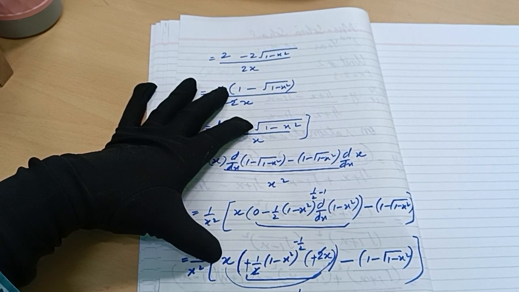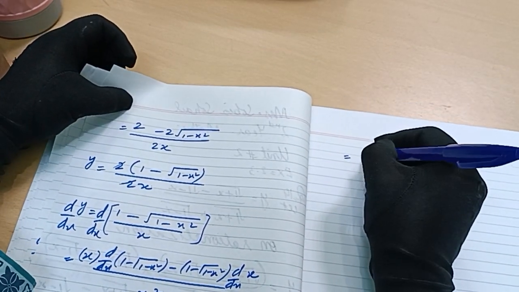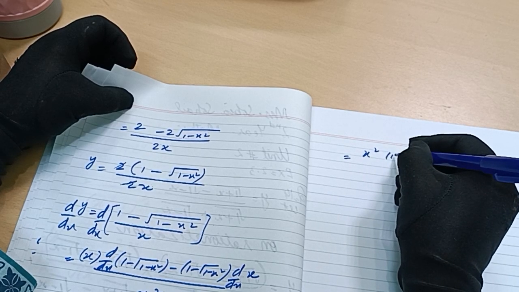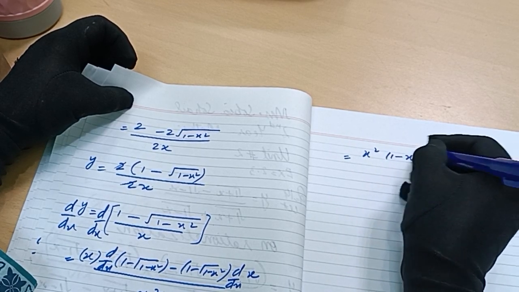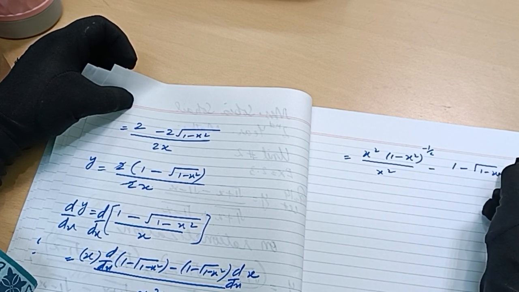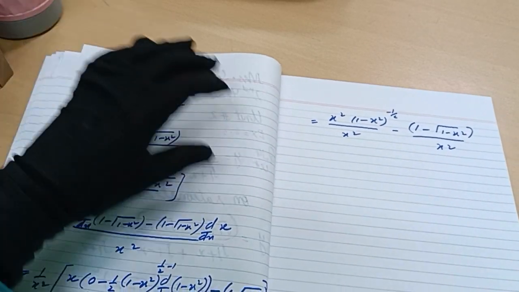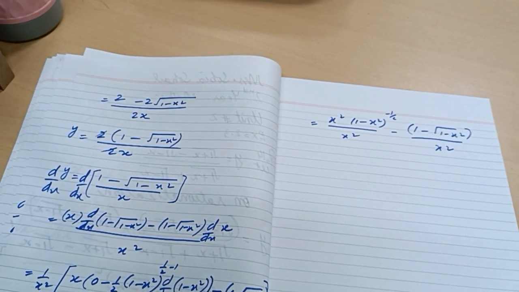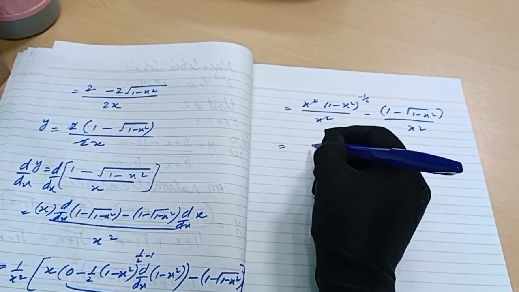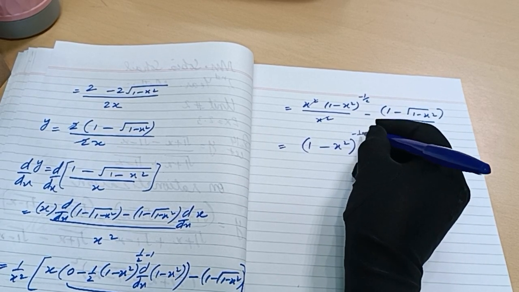Now I can write x square here, divided by both, x square and 1 minus x square power minus 1 by 2 divided by x square, and minus 1 minus of 1 minus x square divided by x square. This x square cancels with this, 1 minus x square whole power minus 1 by 2.